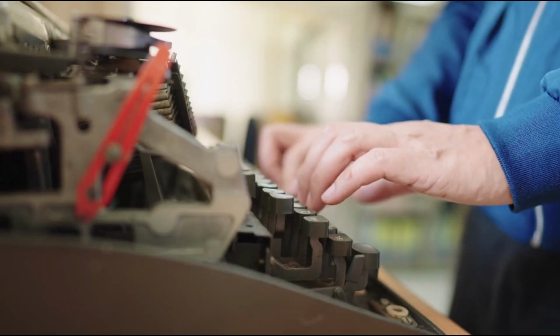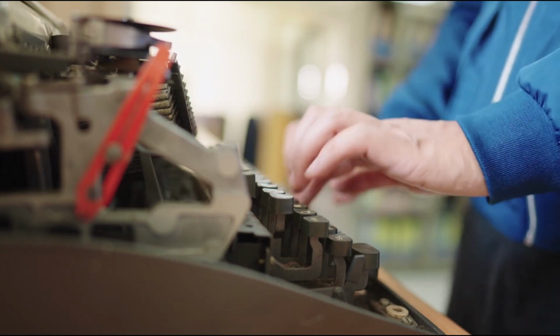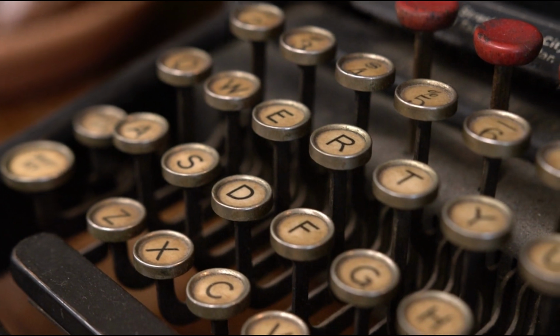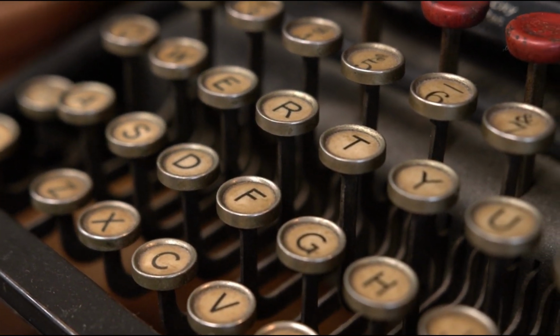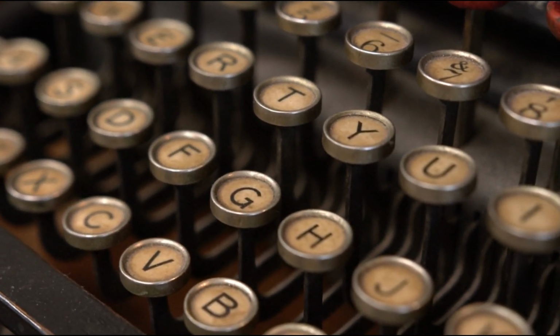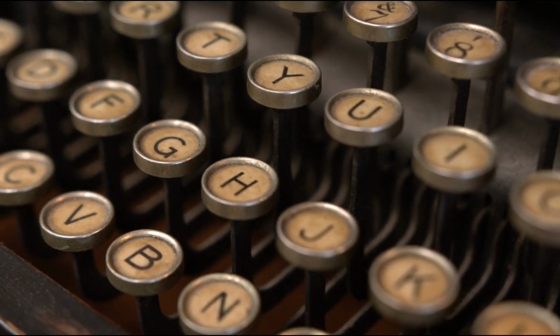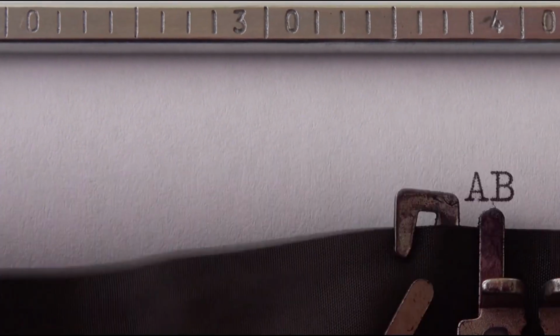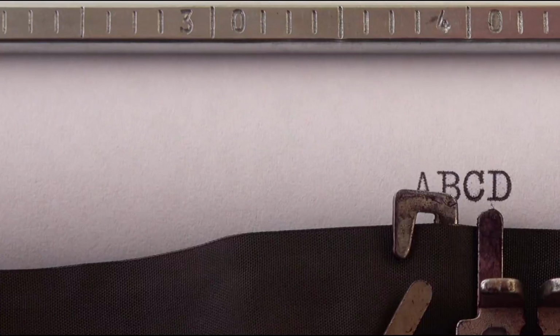Their first model looked nothing like a modern keyboard. It had 2 rows of keys arranged in alphabetical order. The top row read 3579 NOPQ RSTU VWXYZ. The bottom row read 2468 ABCDEFGHIJKLM. This alphabetical layout had a serious flaw.